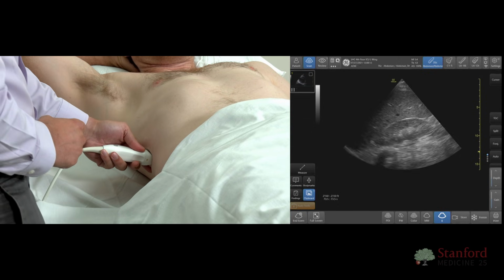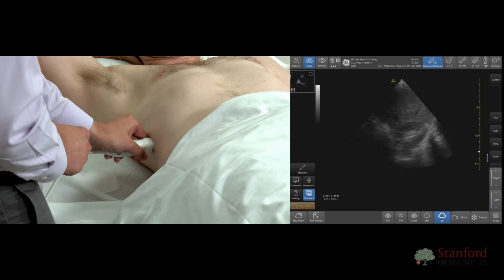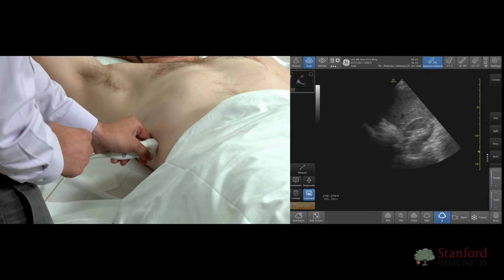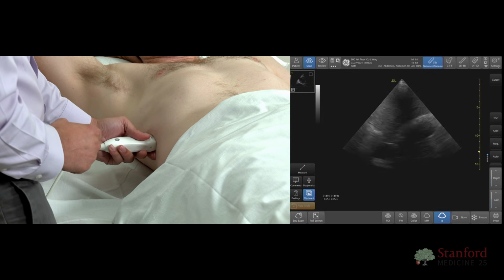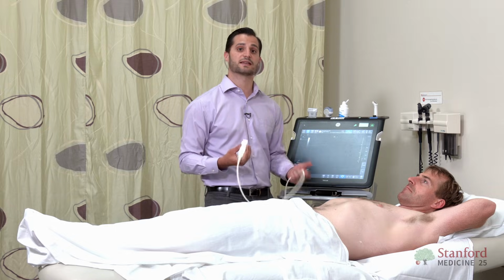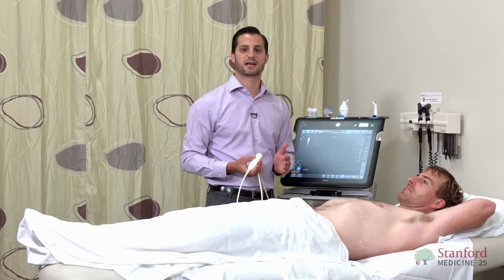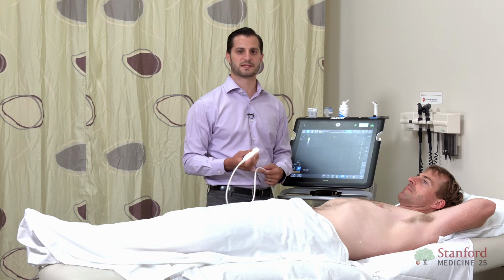You can also obtain a cross-sectional view of the kidney by rotating the probe 90 degrees and scanning from a superior to inferior fashion. You can use this to measure the length and width of the kidney. Let's go ahead and scan the left kidney. Keep in mind that the right kidney is lower in the abdominal cavity than the left kidney, so you may have to go up one or two rib spaces when scanning.